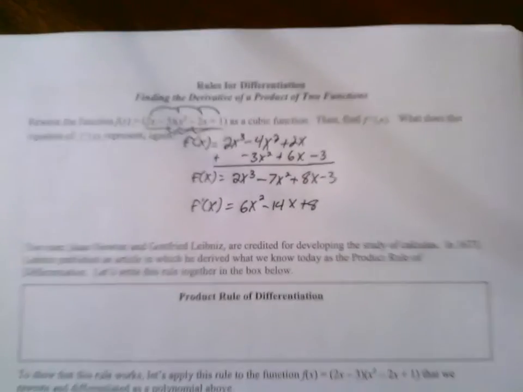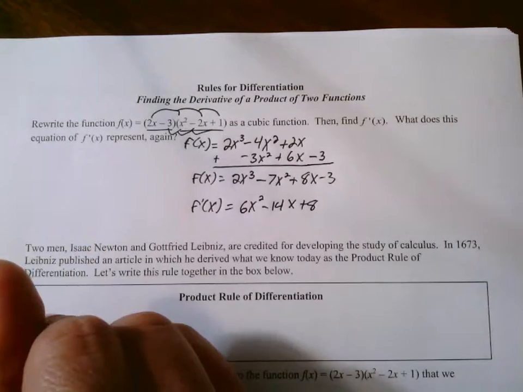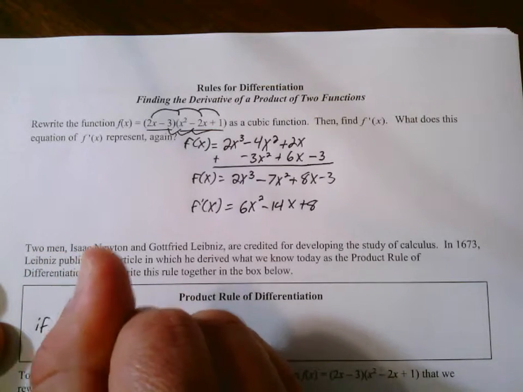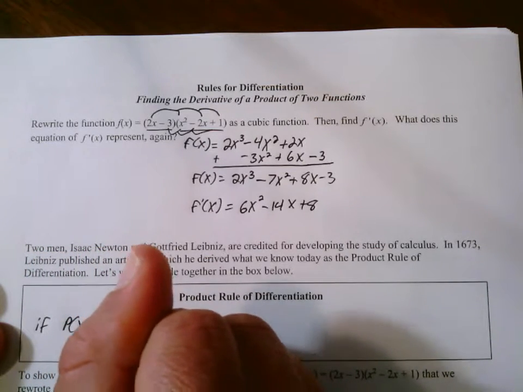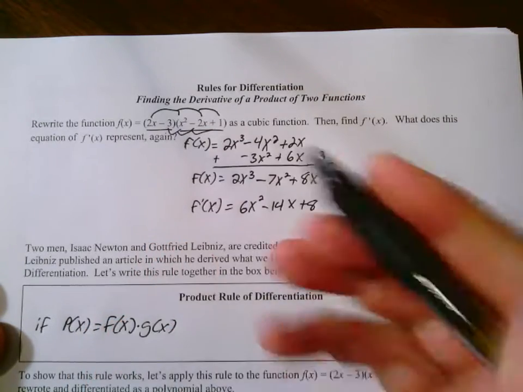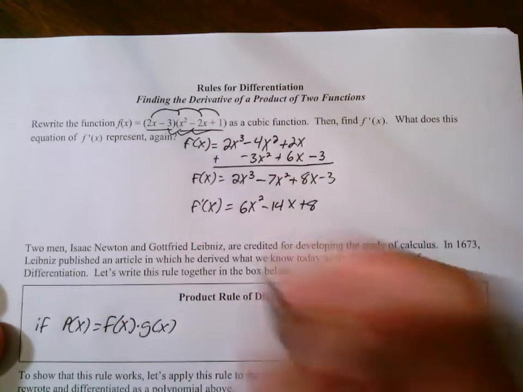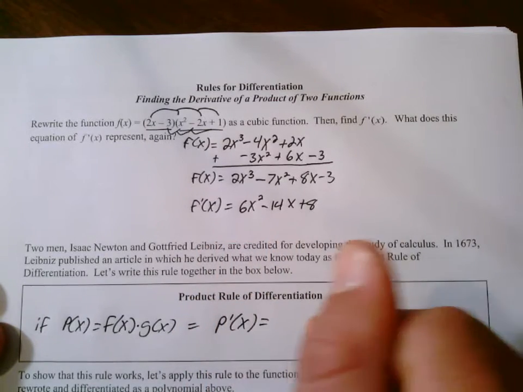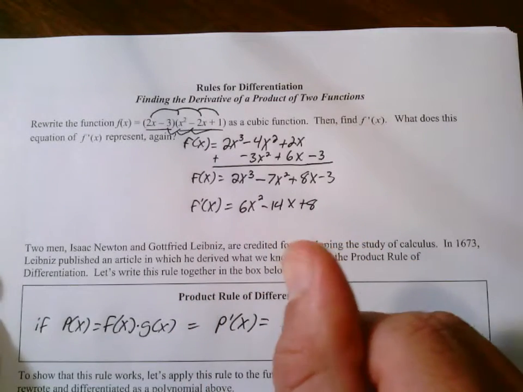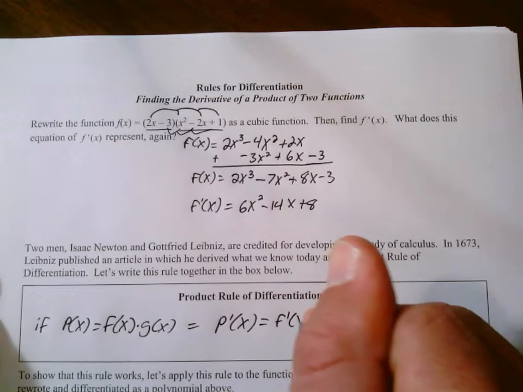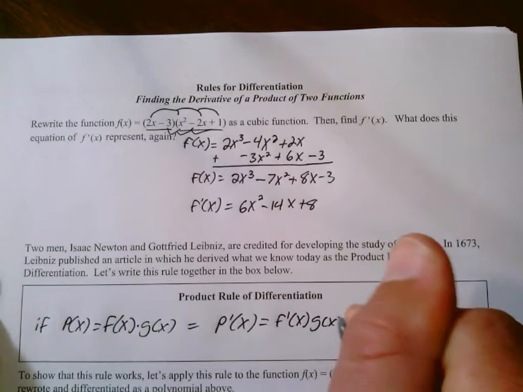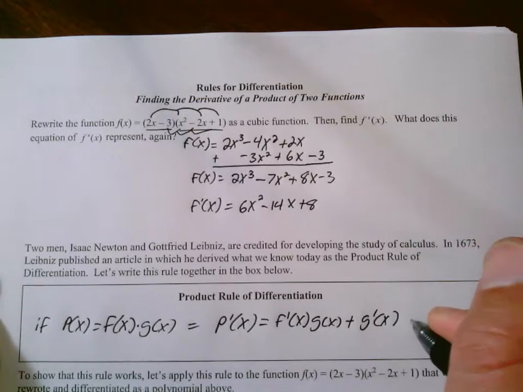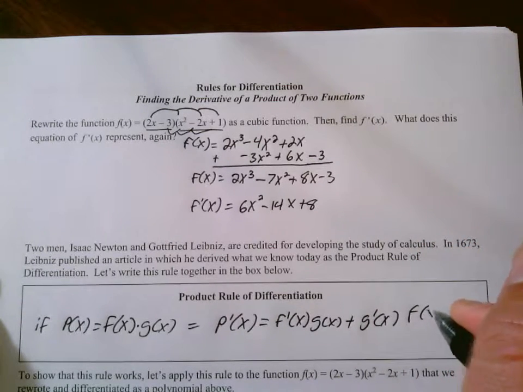Now, the product rule of two functions, if p of x equals f of x times g of x, like you see up here, then p prime of x equals the derivative of the first part times the second part plus the derivative of the second part times the first part.